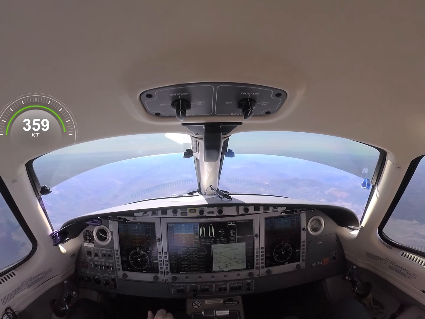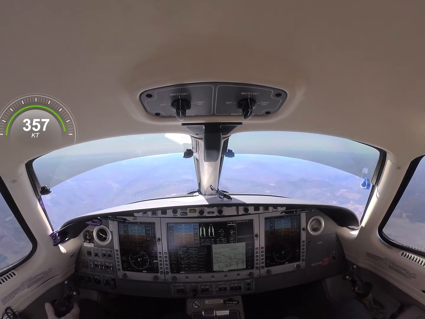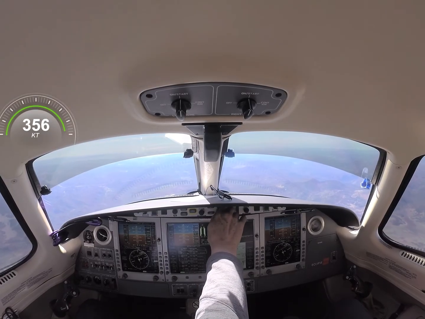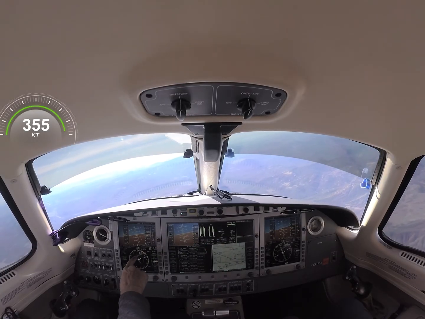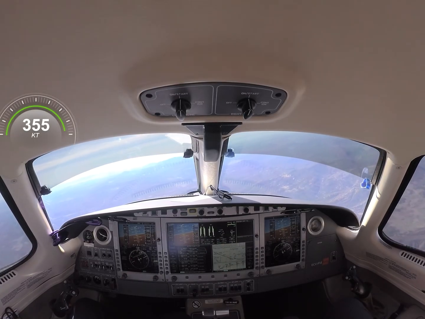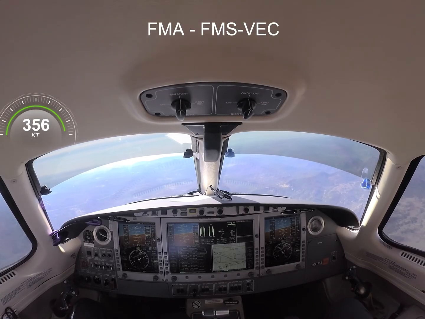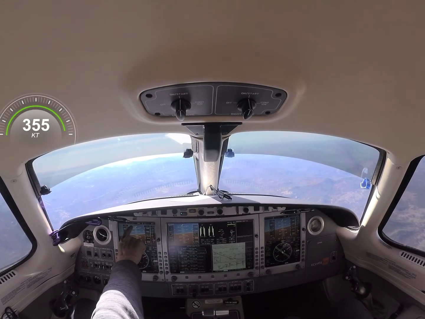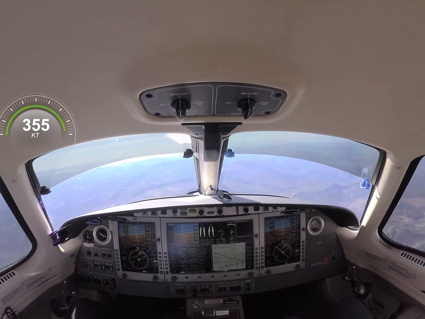Now what happens? Eclipse 5 Whiskey Tango, turn 10 degrees right when able, cleared direct Nesty. 10 degrees right whenever able, direct Nesty, 5 Whiskey Tango. Okay, so we can go 10 right, we go to Nesty. We actually see Nesty right there on our HSI, which makes it great. Right in there. So now you notice on the flight mode annunciator, the FMA on the PFD, shows FMS-VEC in green, like the FMS, and then altitude change, altitude is going down to 10,000.